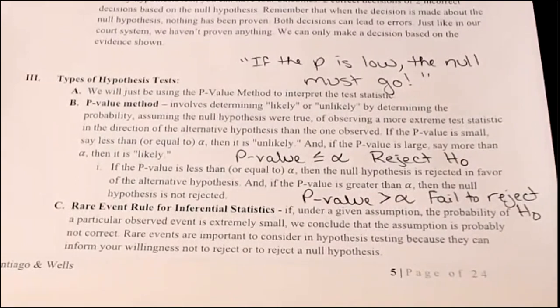Okay. So if the p-value is greater than our alpha, you fail to reject the null hypothesis. There's something called the rare event rule for inferential statistics, and that is if under a given assumption, the probability of a particular observed event is extremely small, we conclude that the assumption is probably not correct. So rare events are important to consider in hypothesis testing because they can inform your willingness not to reject or to reject a null hypothesis. So we may see that in this set of notes.